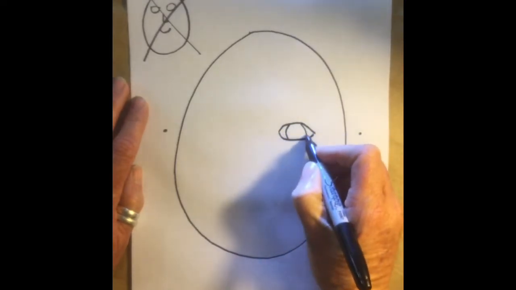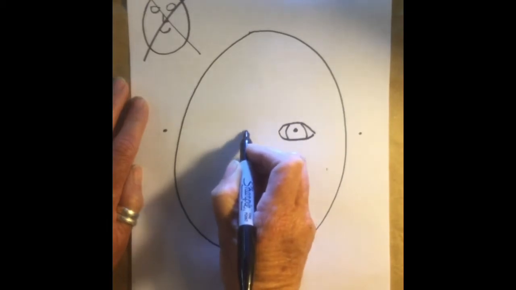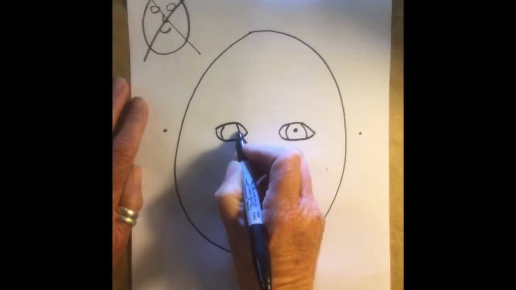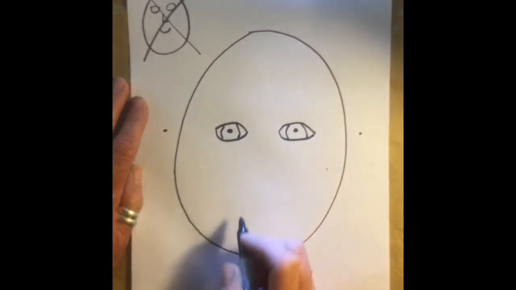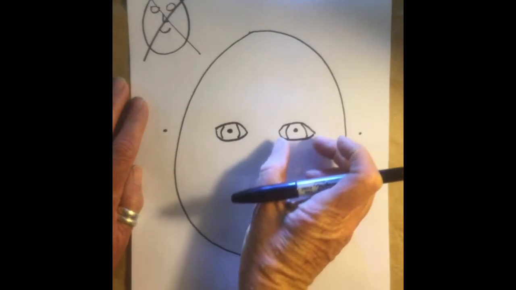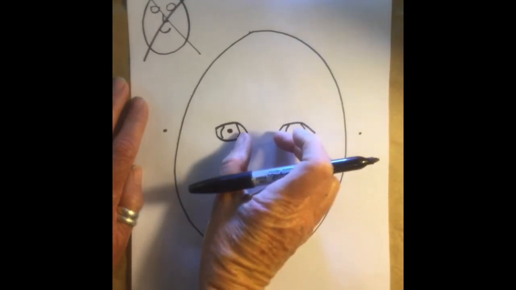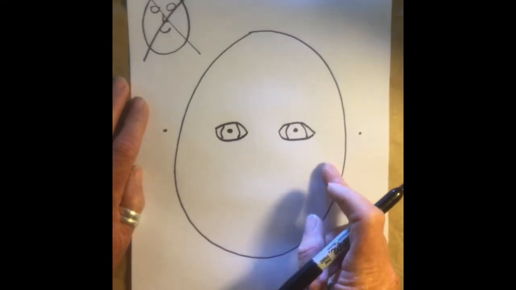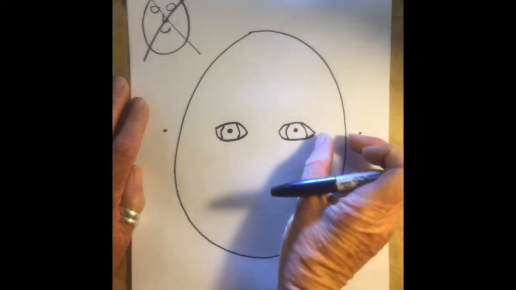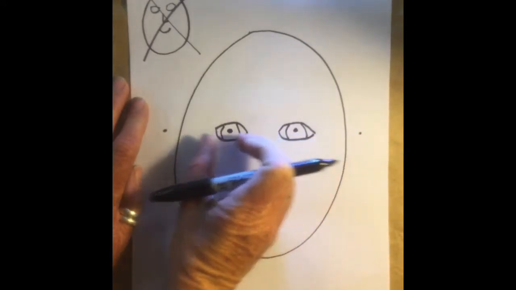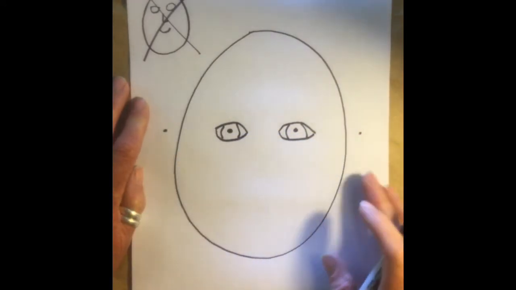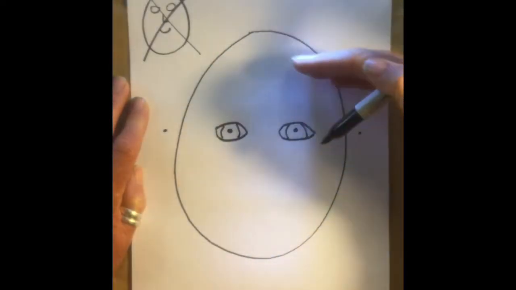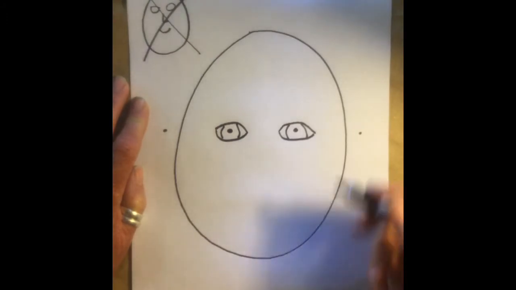So I would draw them in, and the eyes do not go all the way to the edge of the head, and there's about the same amount of space. If this eye is that wide, there'd be the same amount of space between the eyes. So I tell students there's like 5 eyes across your face. 1, 2, 3, 4, 5. That would be correct proportions. But the thing I want you guys to remember and learn is the eyes are in the middle, not on the forehead. It looks funny right now because we're bald.